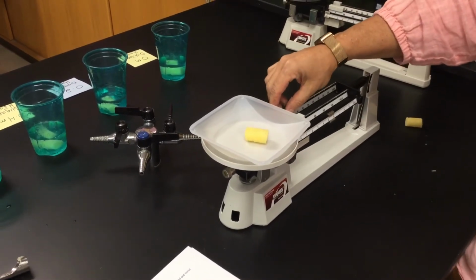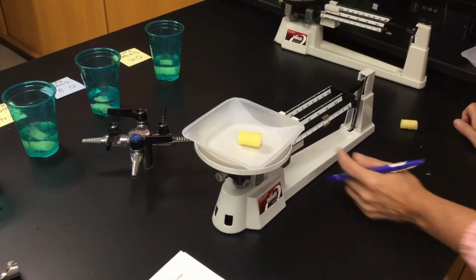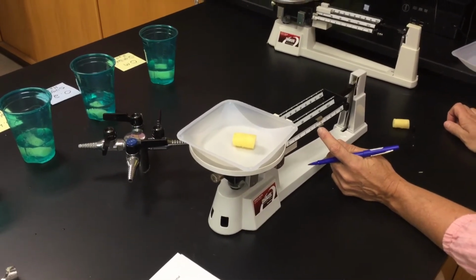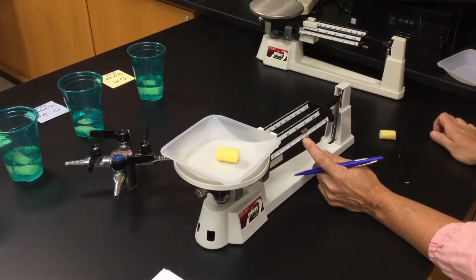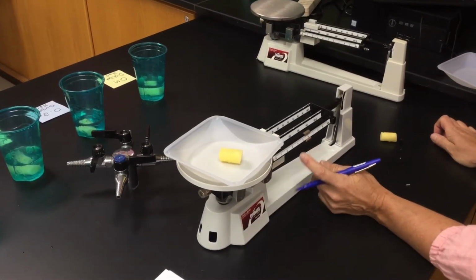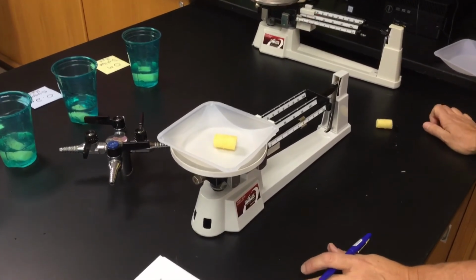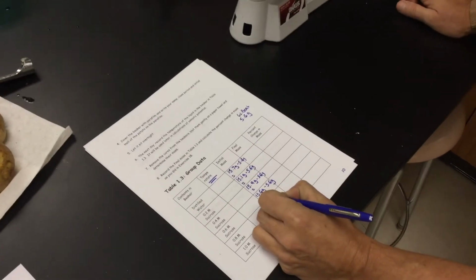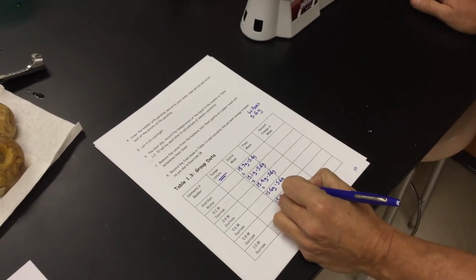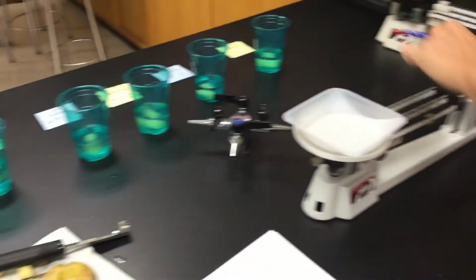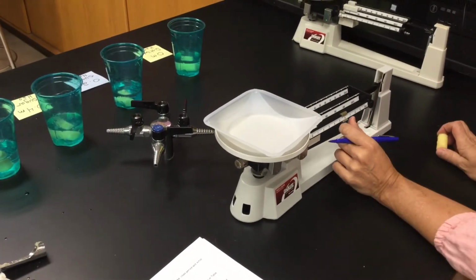My fifth potato is going to go in the 0.8. A little heavier. So we're now going to go 15.8. Subtract out that weigh boat, still at 5.6 grams. Here we're going into 0.8 molarity. My last potato is going in the super sugary solution.